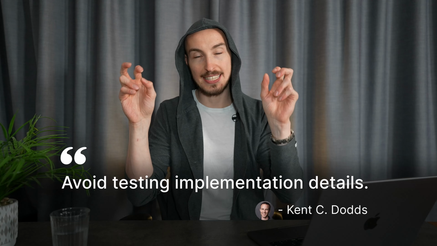This component adheres to a principle by Kent C. Dodds called avoid testing implementation details. I personally have seen it or learned it from Kent C. Dodds, even though maybe someone else brought it up first, but for me, Kent C. Dodds really made it famous in the broader React community.